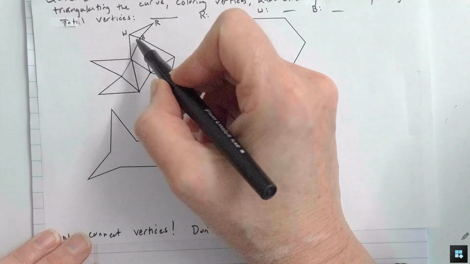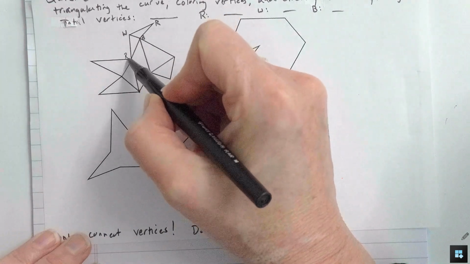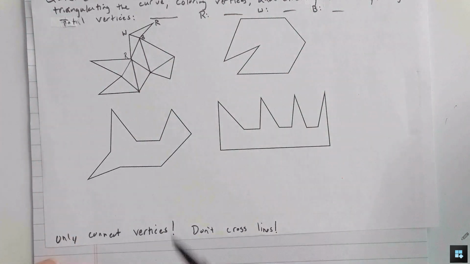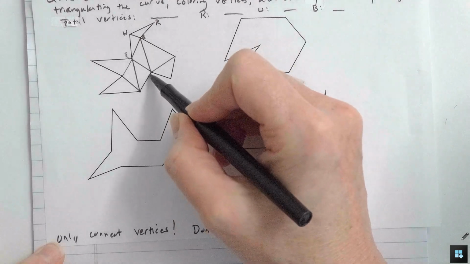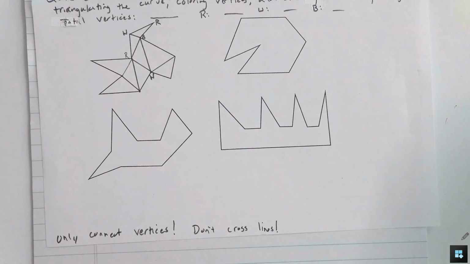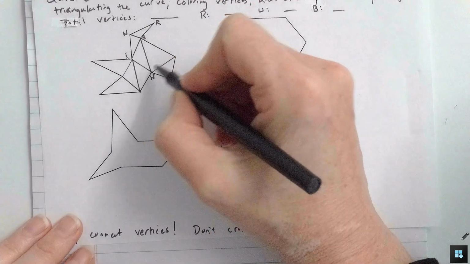White and blue, so this corner is red now. Now look at the triangle you have two colors on. Which one is it? This one. Okay, I have red and blue, so that means this corner has to be white. Now look again and see which triangle you have two colors on. I have blue, white, this one has to be red.